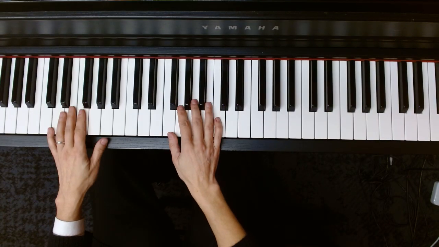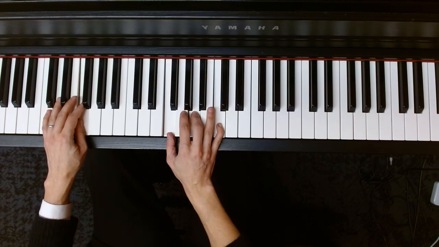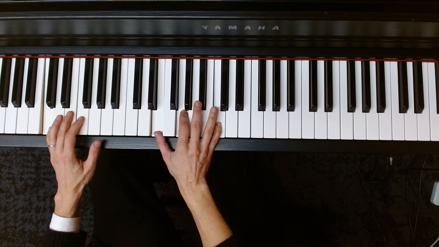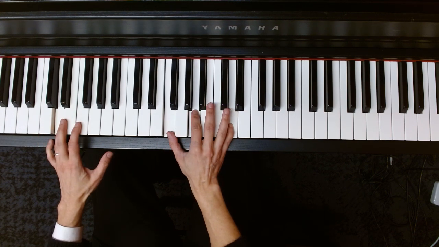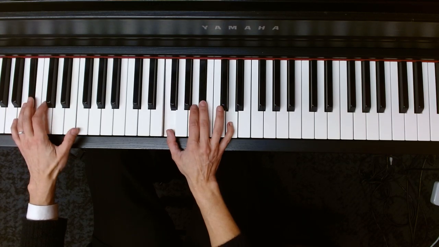So we have F in root position, C in first inversion, so the top note stays, and then we need an E, and then we need a G. Then every note moves up by 1 for D minor. Then to get to B flat, we only need to move the middle note up to B flat. And that's it. Easy peasy. Let's chunk it.